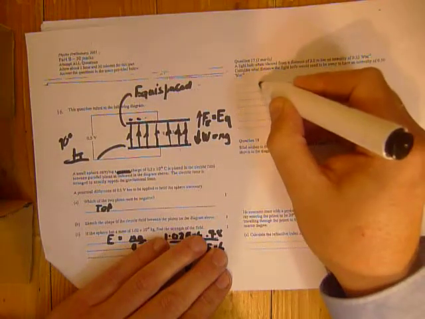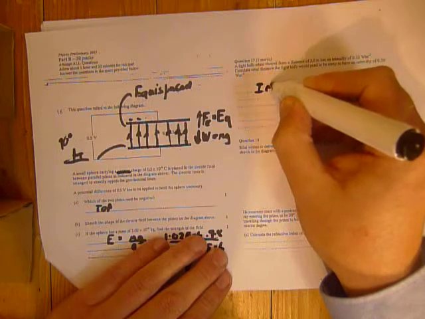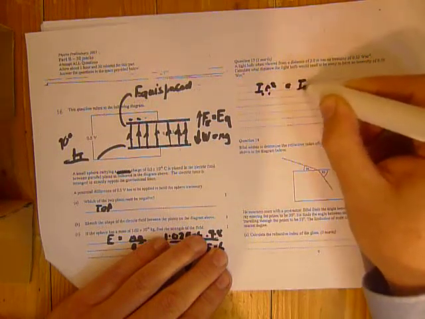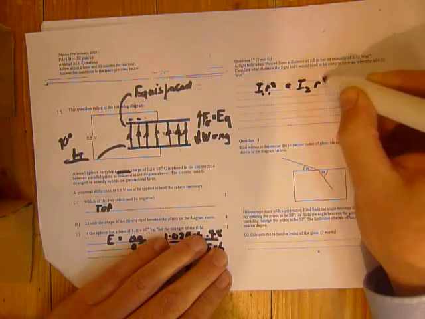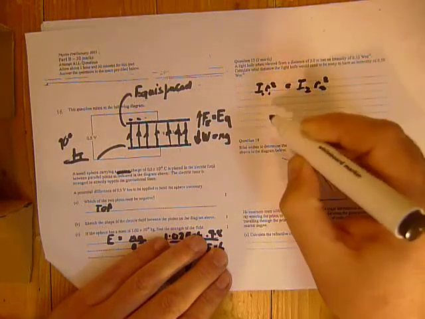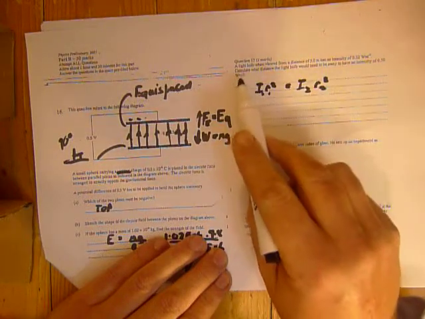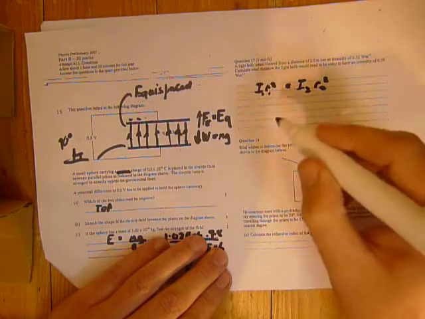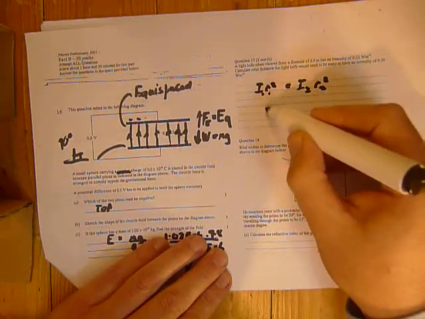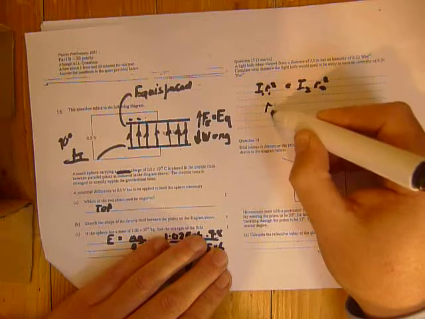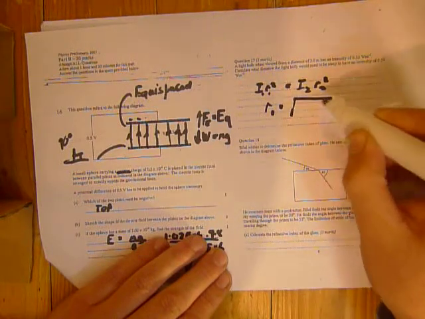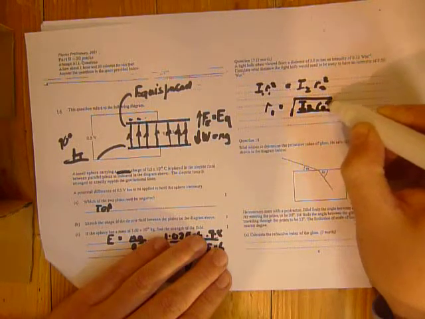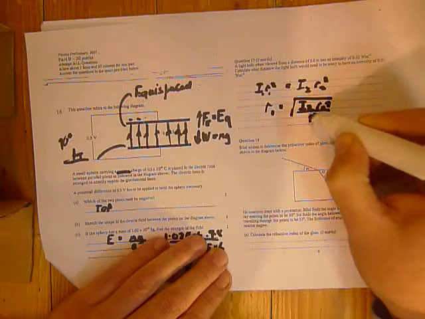It's I1 R1 squared equals I2 R2 squared. So R1 equals the square root of I2 R2 squared on I1.